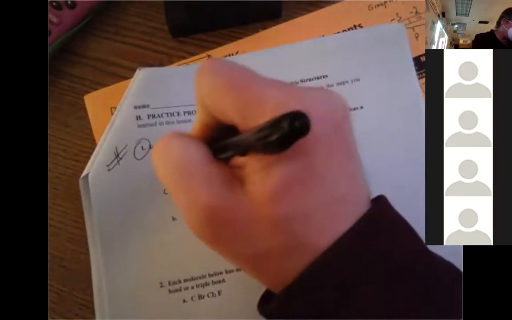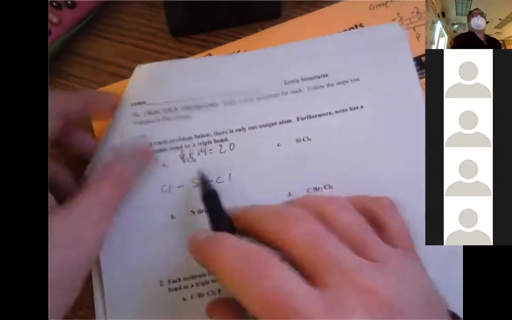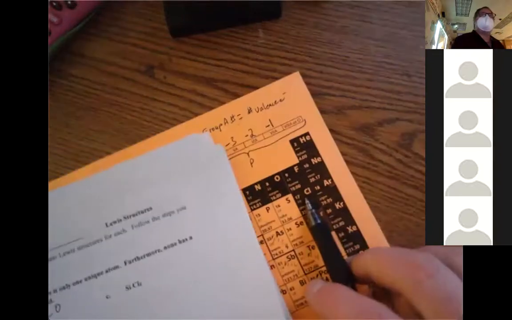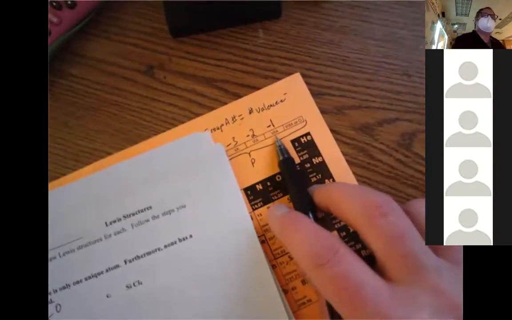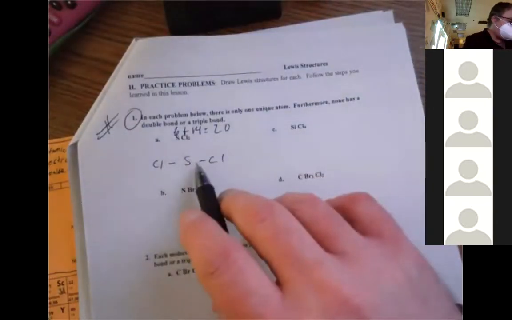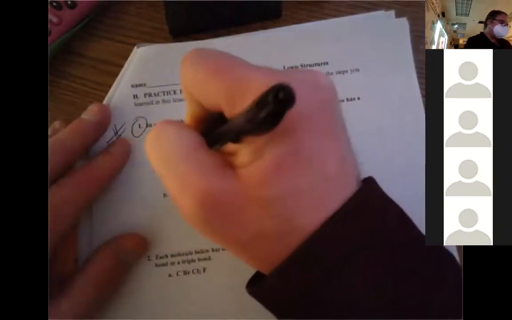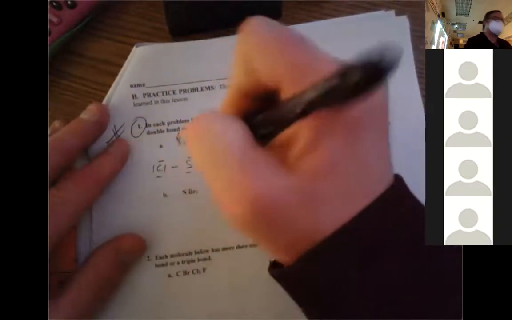We want to add up all of the electrons available. There's 6 there and 14 here for a total of 20. I got that from the periodic table. Cl, 7 each, and sulfur, 6. So if we take a look, that's 20. Here we have 2, 4, 6, 8, 10, 12, 14, 16, 18, 20.